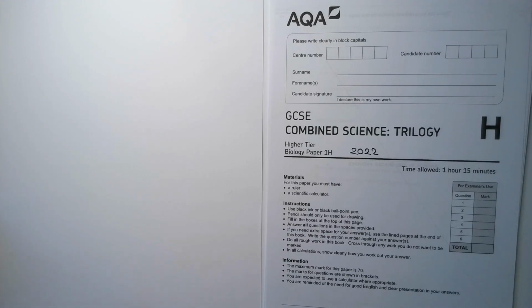Hello everyone. Today I will be going through the Combined Science Trilogy Biology Paper 1, Higher, and it is the 2022 paper.